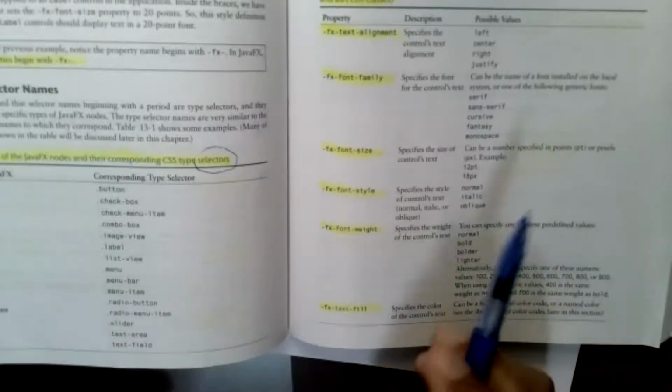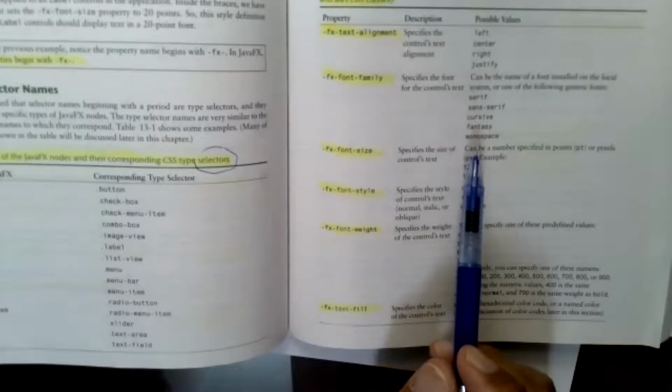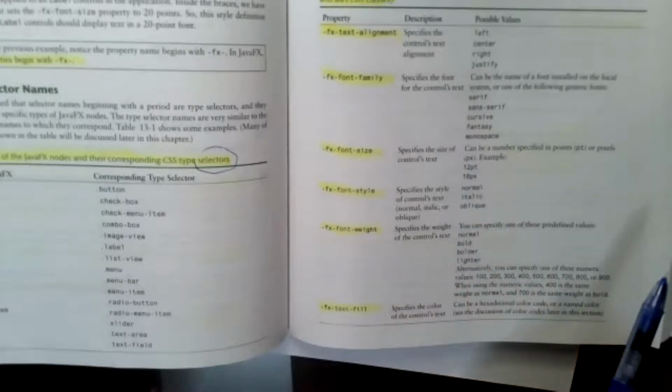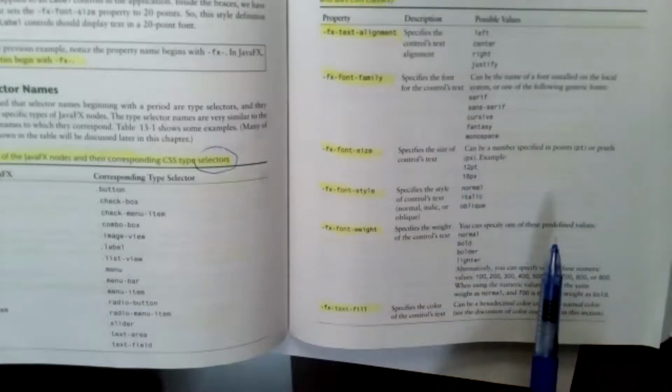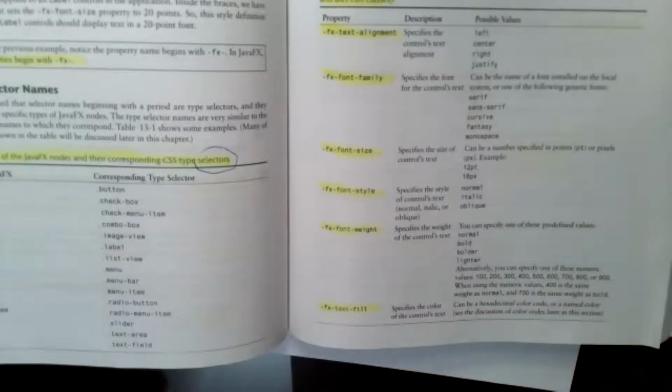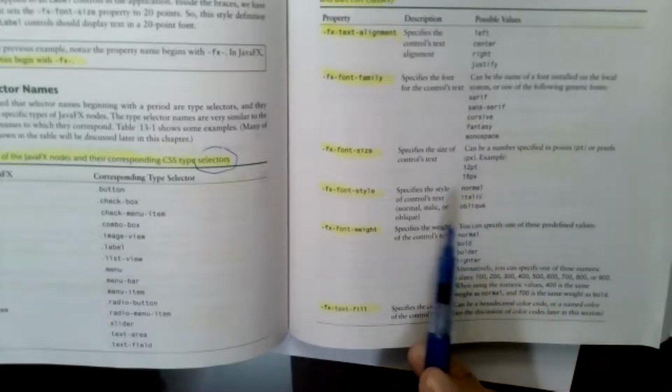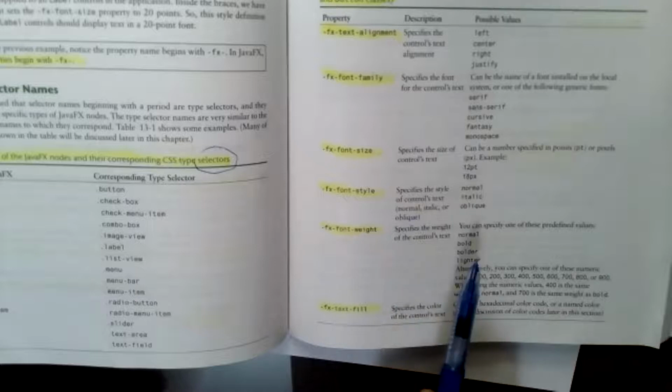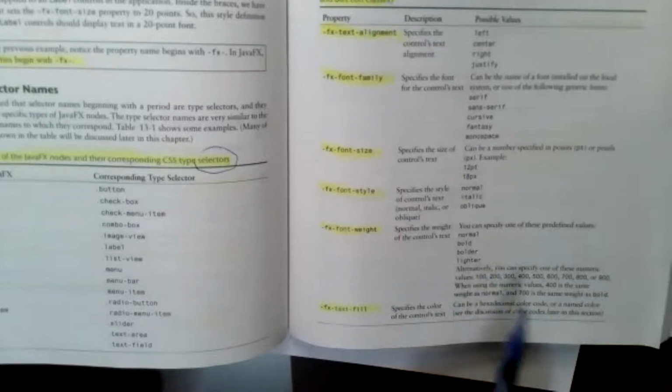Okay, it's different fonts. There's probably way more than this that we can use. You can find your favorite font and type it in, see if it works. And then, of course, you start doing your sizes, like this text, for instance. All right, font styles, font weights. We know some of those.